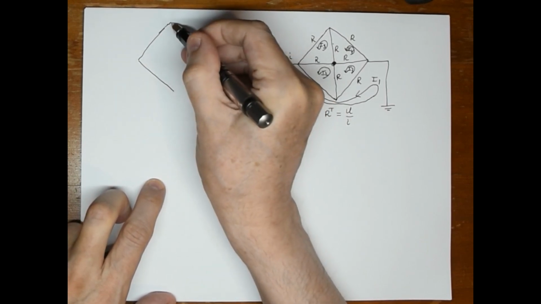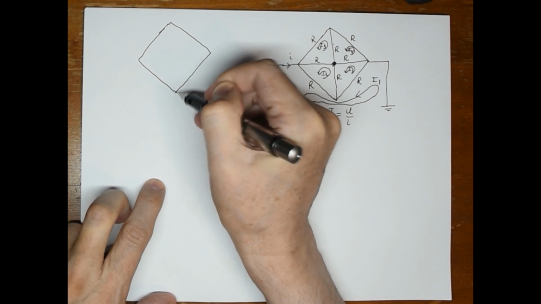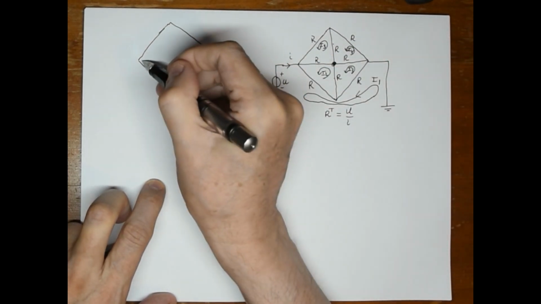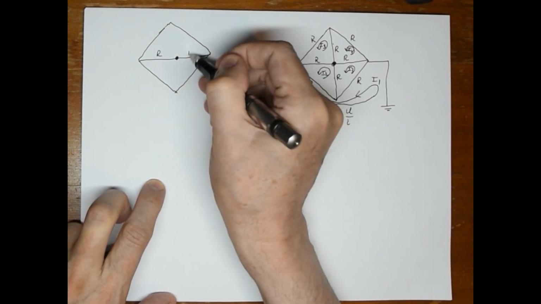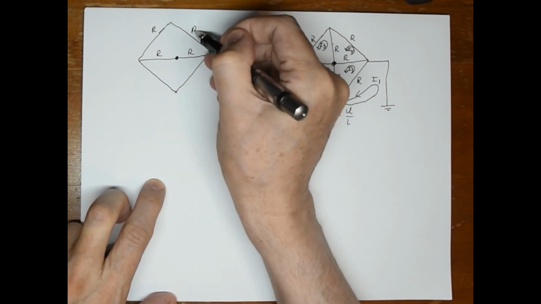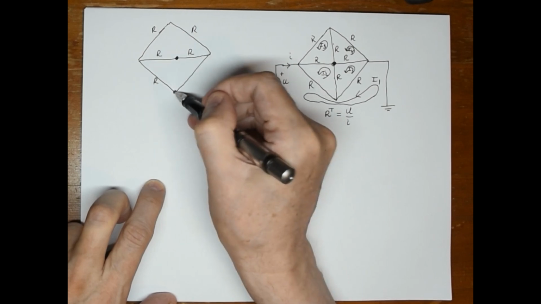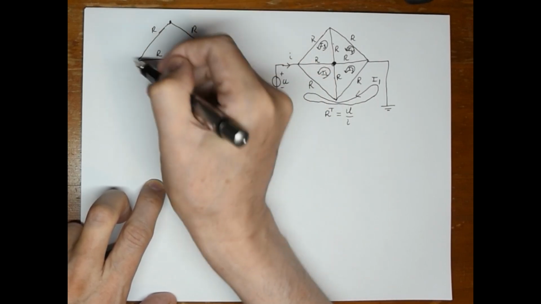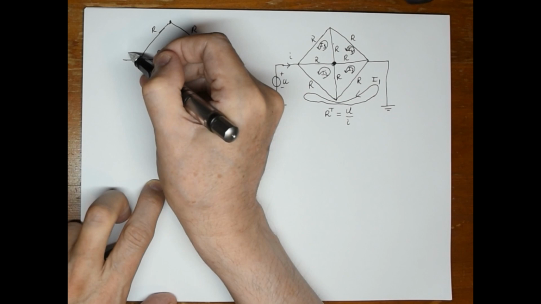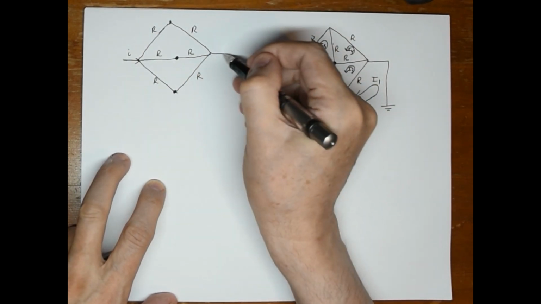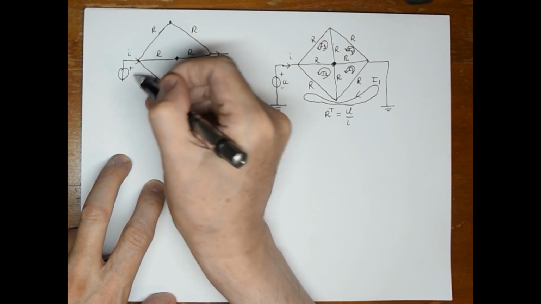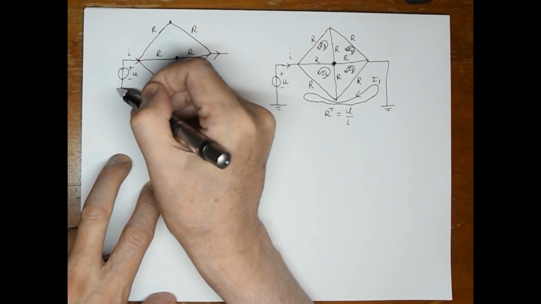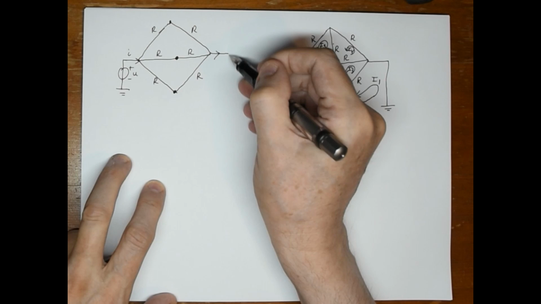You take these 2 out, these 2 are gone, but you still have these. So there's an R here, an R here, an R here, an R here, an R here, and an R here. You still have the input here with the current I. And there's still the U here, of course. And also here.